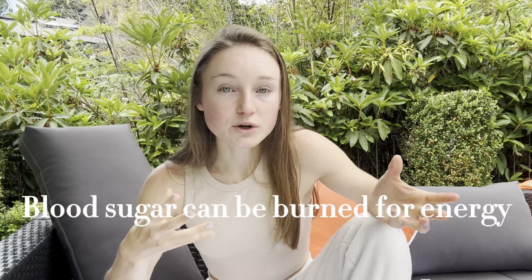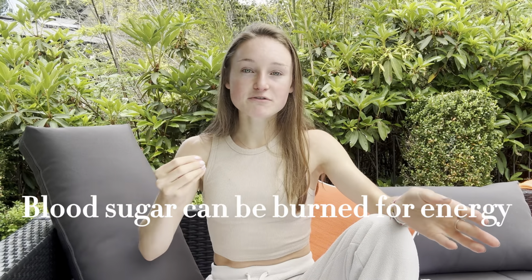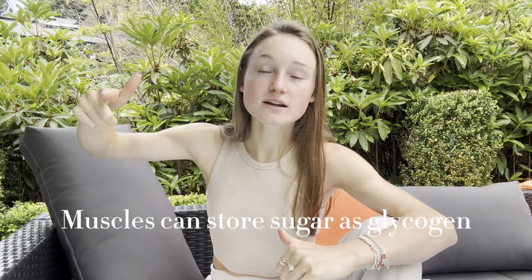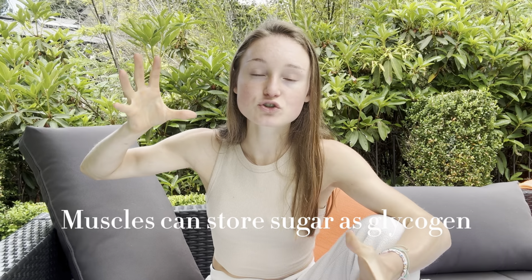Sugar, glucose, that's coming from food, and your body can have that glucose floating around in your blood as blood sugar, and cells can take in that glucose from your blood and begin metabolizing it and using it to make ATP. Or muscle cells can start taking that glucose from your blood and storing it as glycogen.